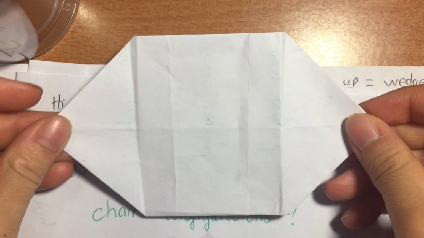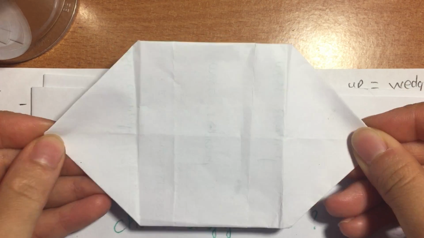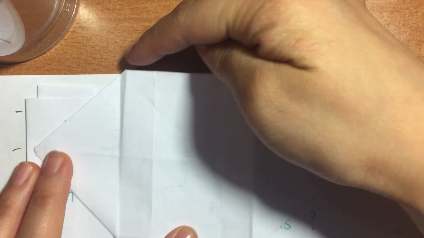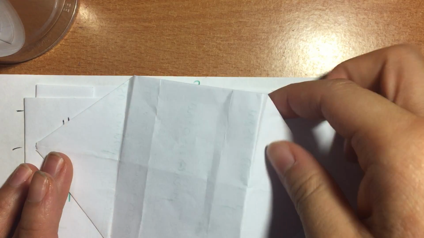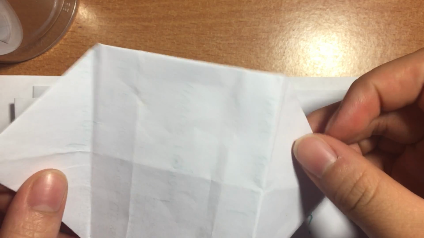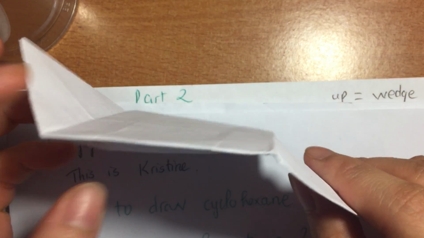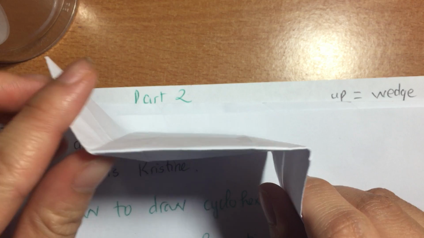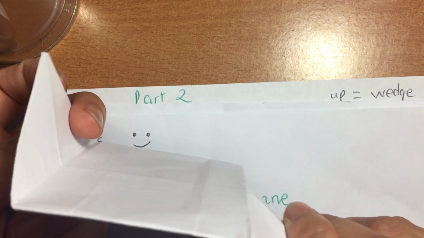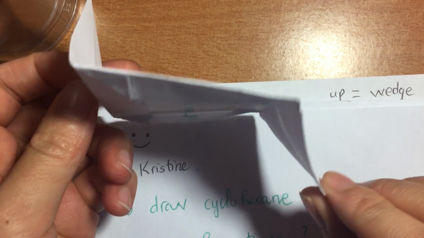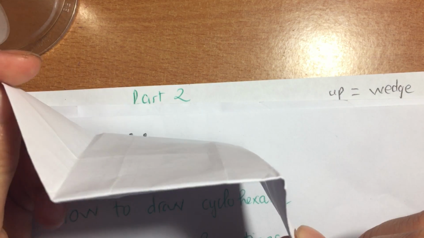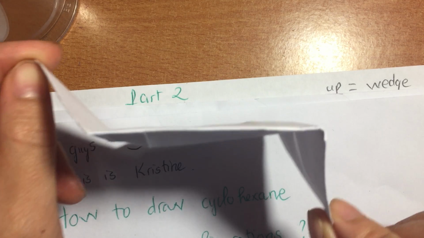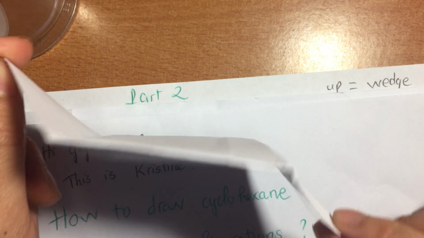If we look straight, this is our cyclohexane with its 6 edges. There's 1, 2, 3, 4, 5, and 6 edges. The chair configuration is the most stable state. When we have a chair configuration, it looks like a chair, so one side will be up and one side will be down. It is a more stable state because the two edges are the farthest apart from each other, so it's the most stable state.